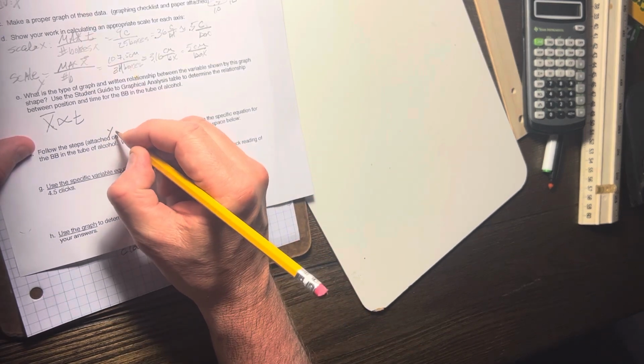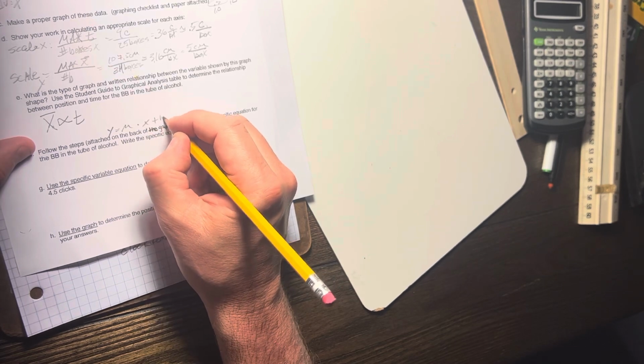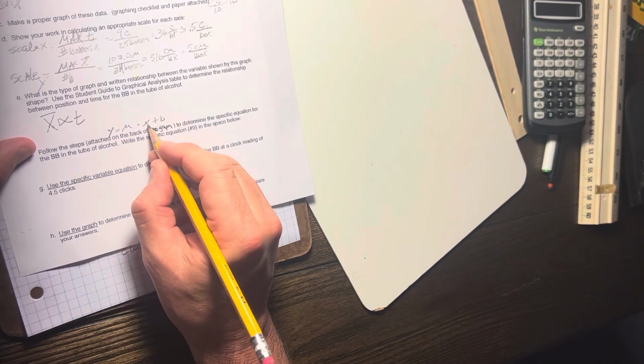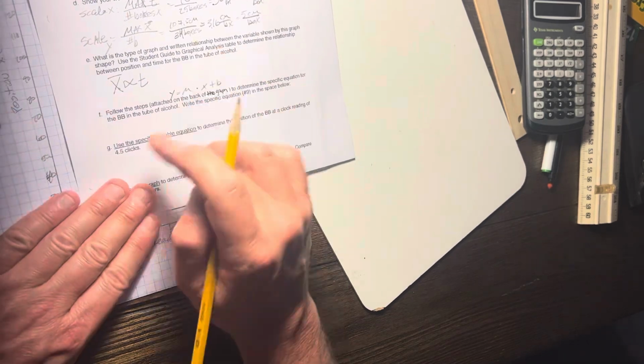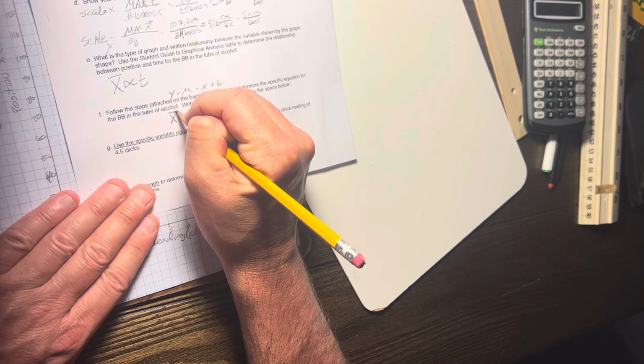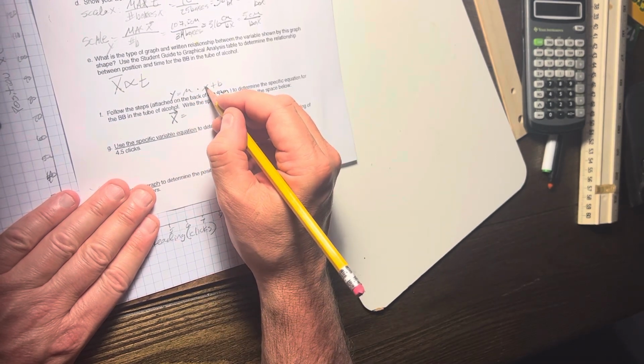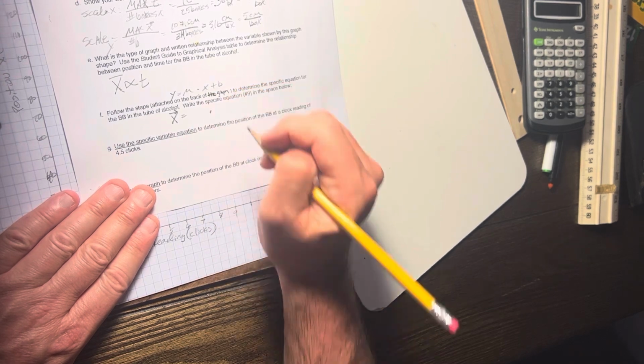Next up, they've asked us to follow the steps to write a specific equation below, and I'm going to write y equals m times x plus b. We replace y and x with the names of our y and x axes, and our y-axis was position. So for our specific mathematical model, we'll write position. We'll fill in the value in units of slope in a second. The name of the x-axis was clock reading.